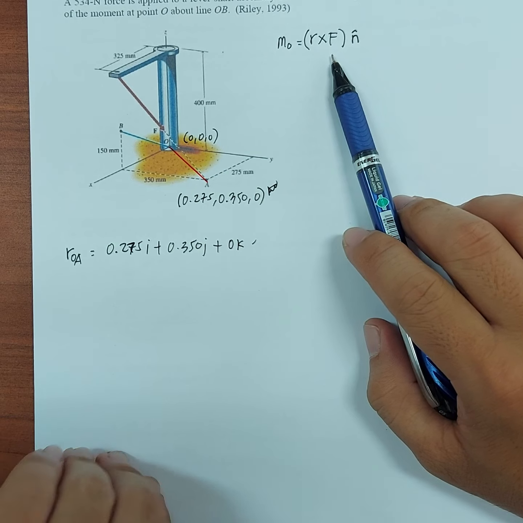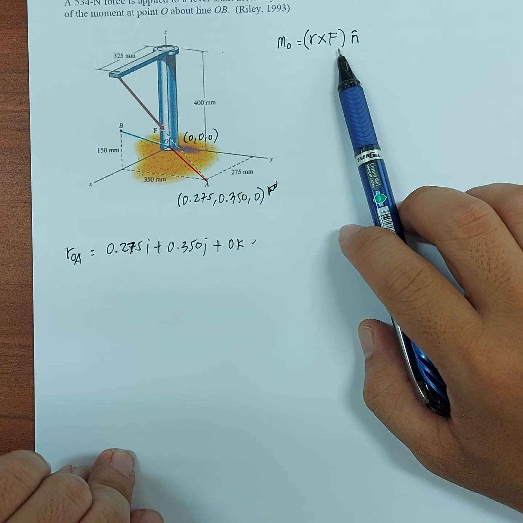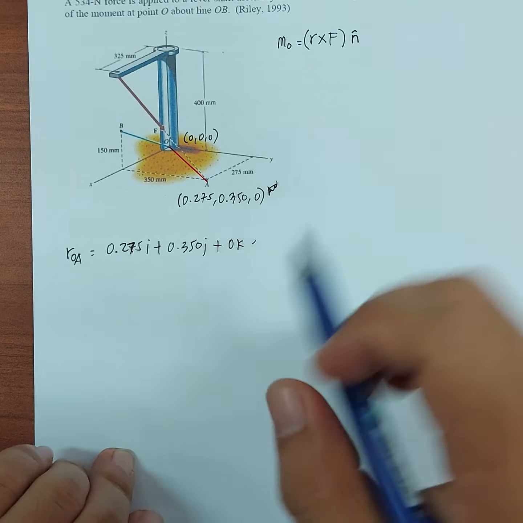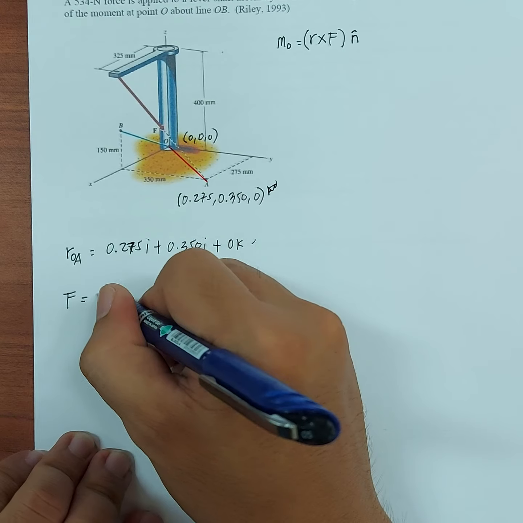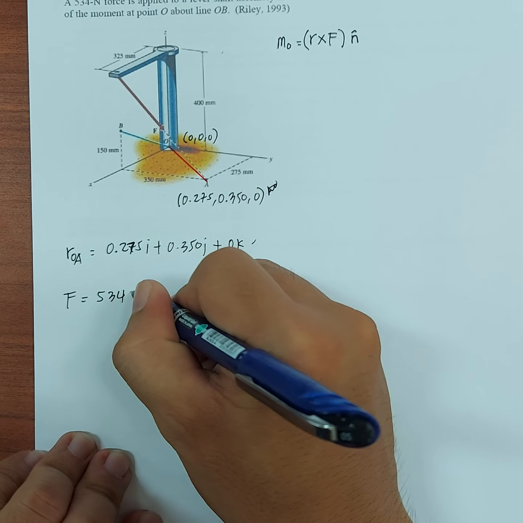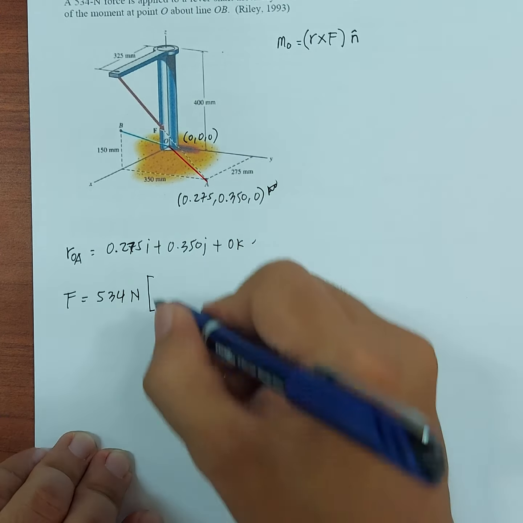Next is, i-convert naman natin yung F in Cartesian vector form. So, given yung magnitude ng F, it's 534 newtons times yung position vector natin ng F. So, we already know yung head natin minus tail.